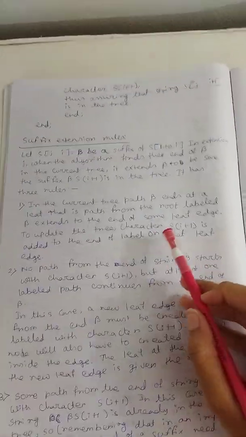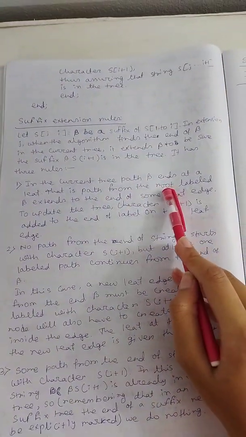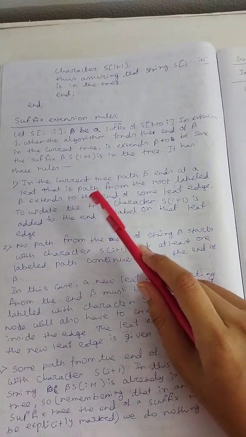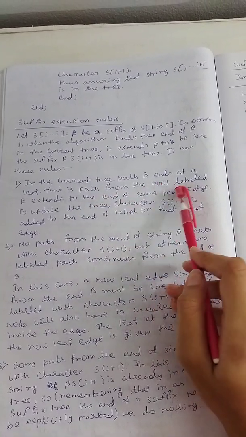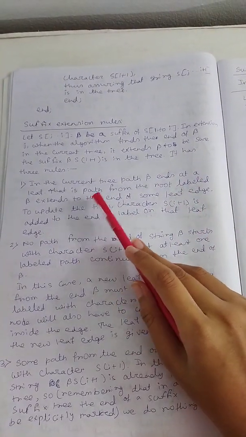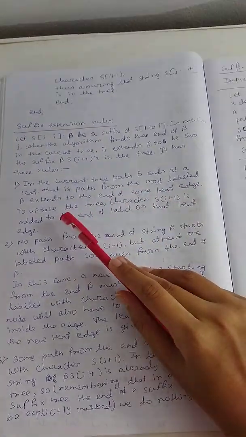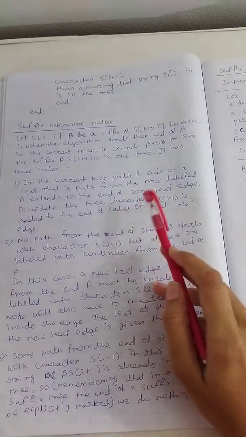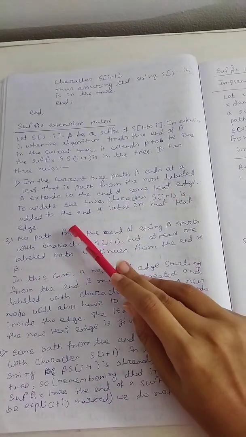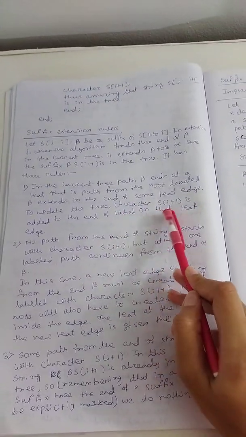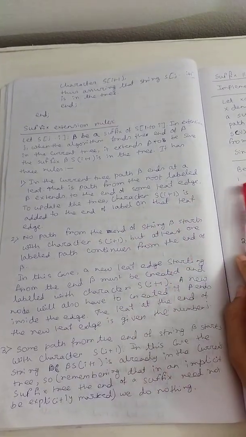So the first rule is, in the current tree path beta ends at a leaf, that is, the path from the root labeled beta extends to the end of some leaf edge. To update the tree, character S(i+1) is added to the end of the label on that leaf edge.